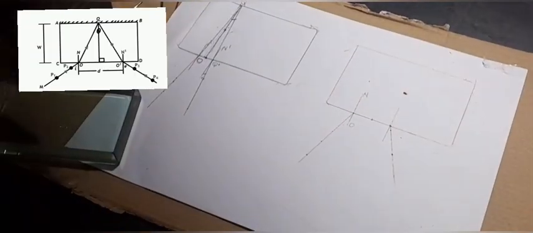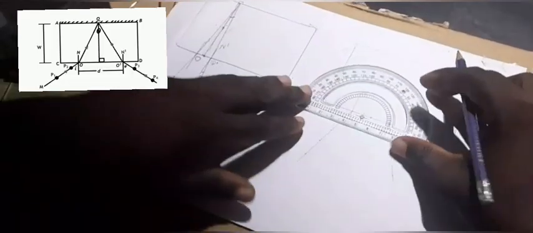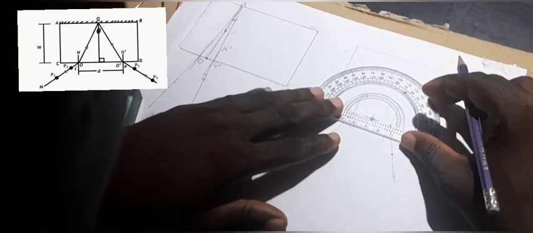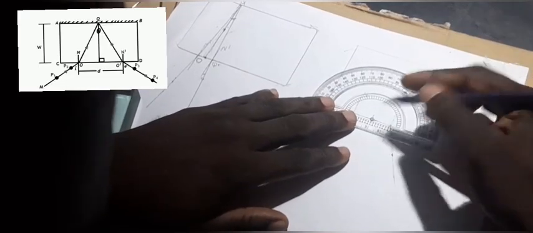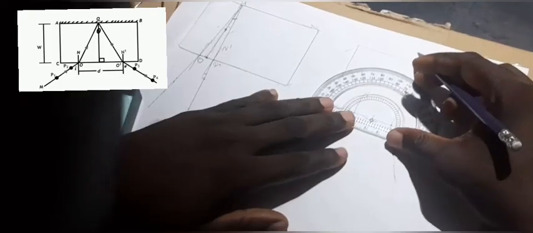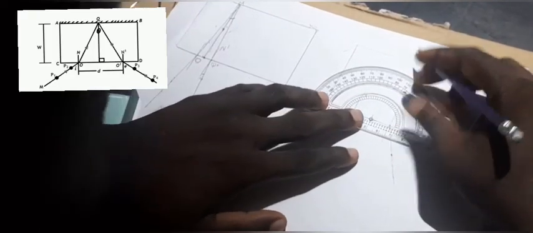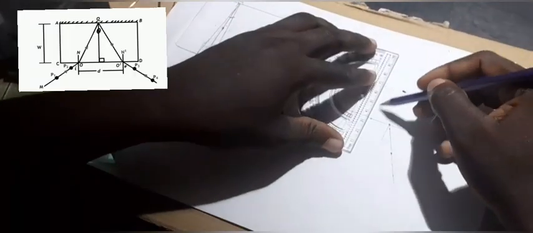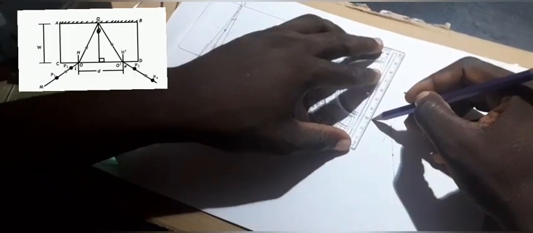So I have to get theta now. How do I get theta? From here, from the midpoint, I will draw a normal, a perpendicular line. So I'll put this on this. Align this line perfectly with this. And then put a dot here. So I'm going to join these two together.